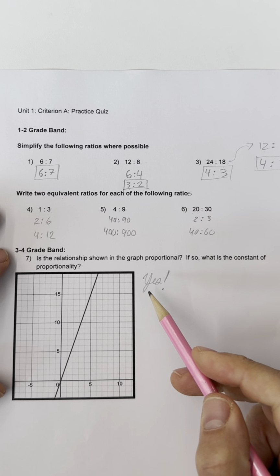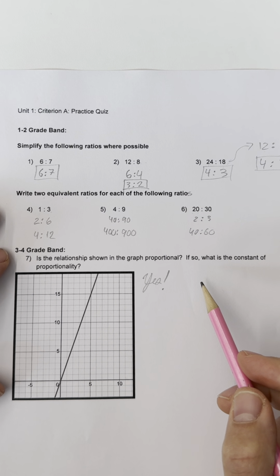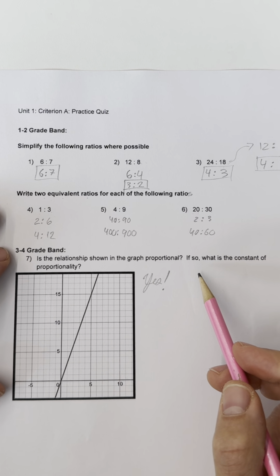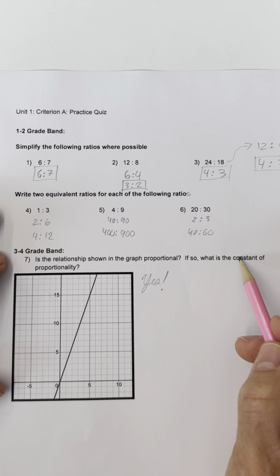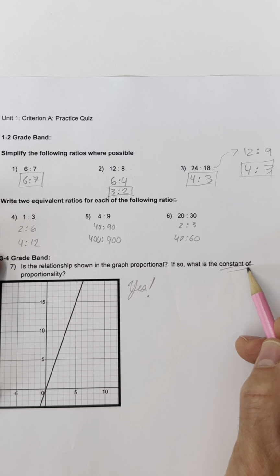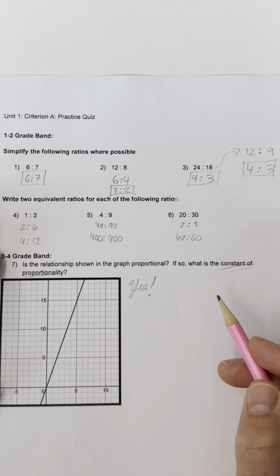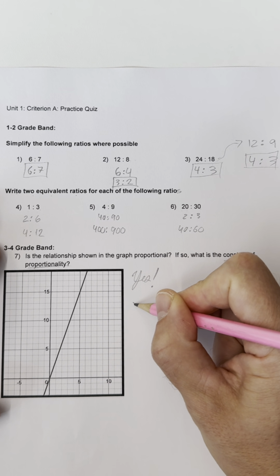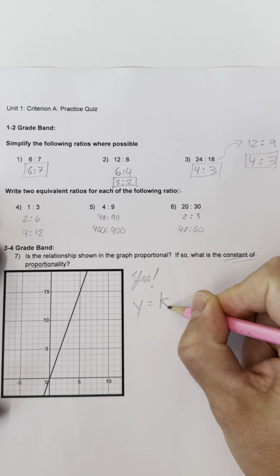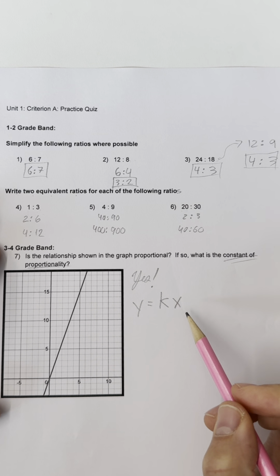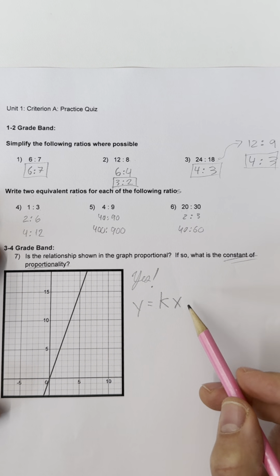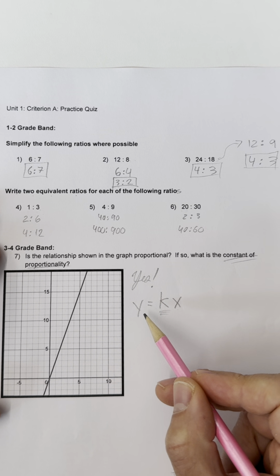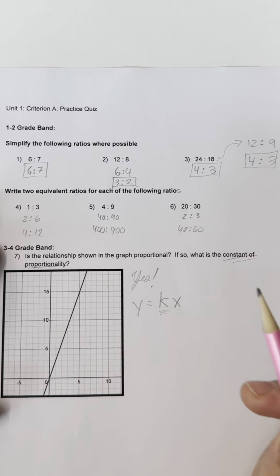If you wanted, you could write yes, it is a proportional relationship. And because it is a proportional relationship, that means it has a constant of proportionality. And that constant of proportionality in an equation will be represented as the k. So this equation says y is kx. And this k value is what we multiply all of the x values by to get the y value, and it creates this straight line.